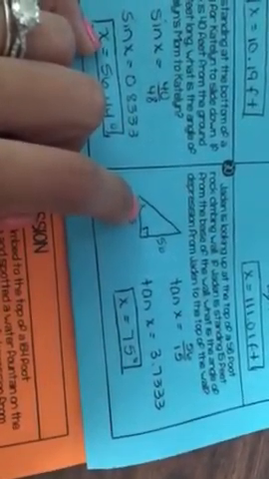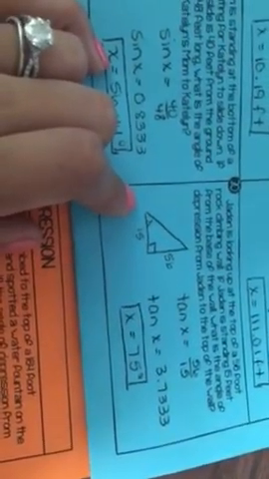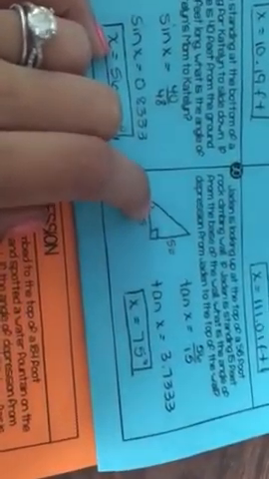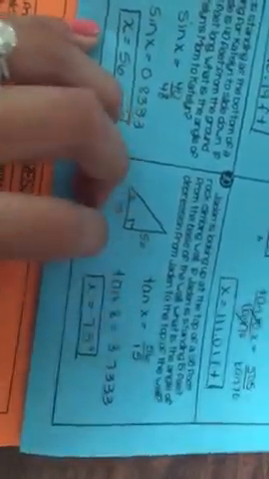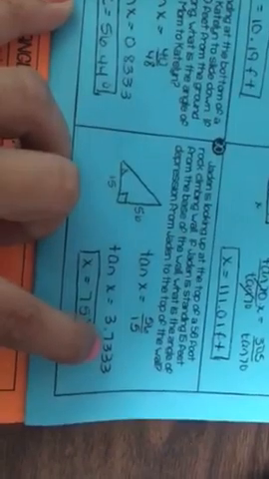So this unknown angle here. I look at the relationship between this angle and the sides that we're looking at. I have a side opposite and I have a side adjacent, so I'm going to use tangent. I'm going to say that tan of x is equal to 56 over 15. When I simplify this, I get tan of x is equal to 3.7333. And when I take the inverse tangent of both sides, I get that x is approximately 75 degrees.